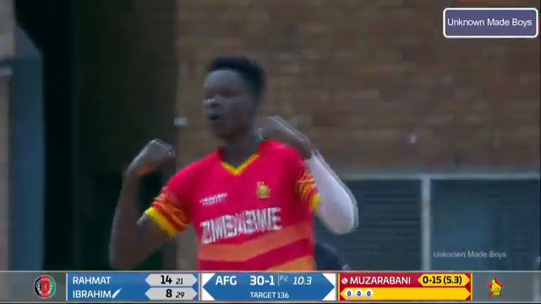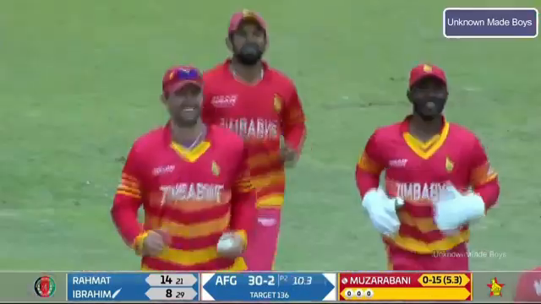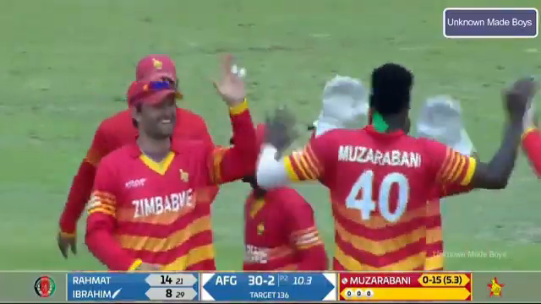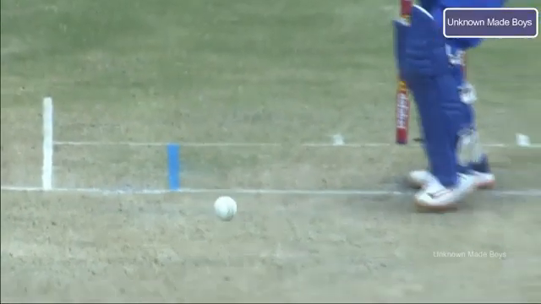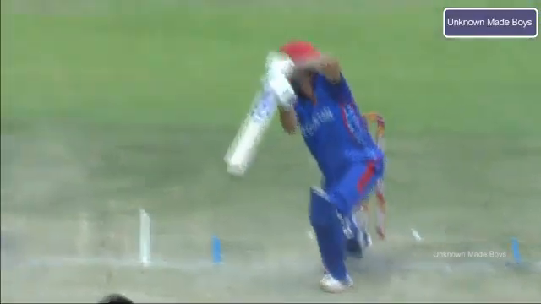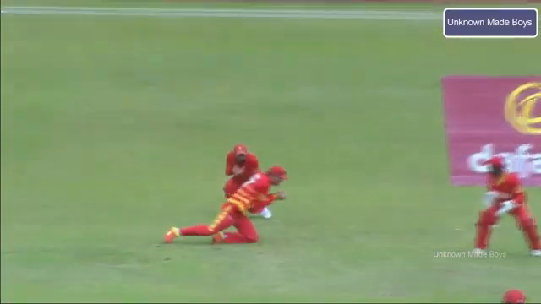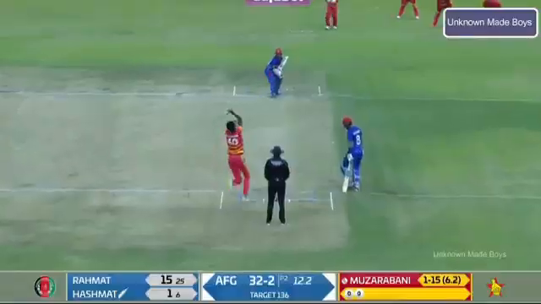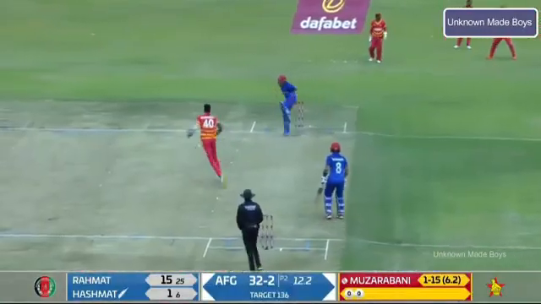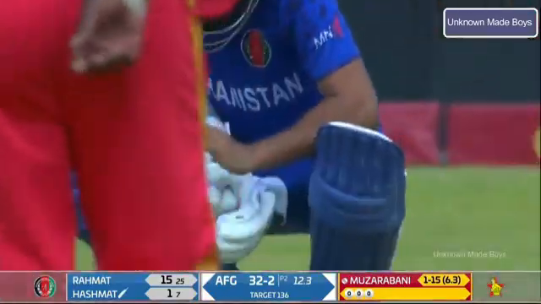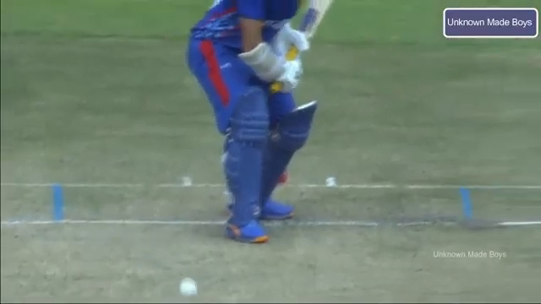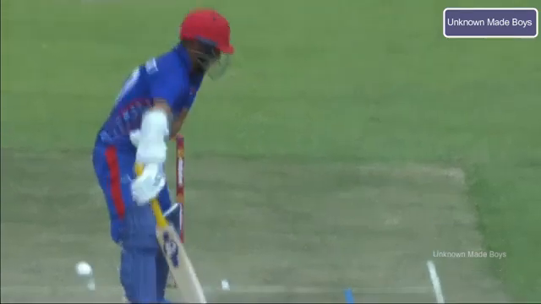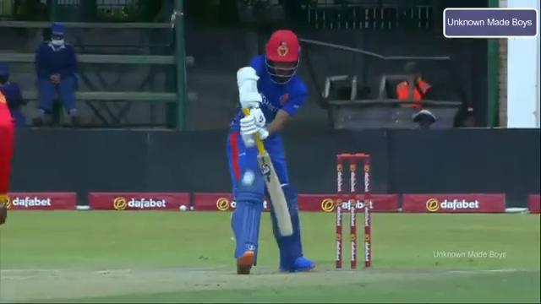Gone! Outside the off stump, didn't need to play at this. Ibrahim Zadran. It's a good catch by the captain, Craig Ervine, diving away to his left. Couple of wickets here. It's well bowled. And I think that's probably just pinched the bottom hand on the bat.